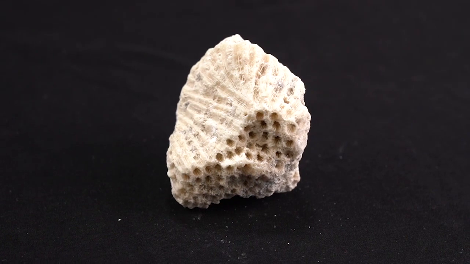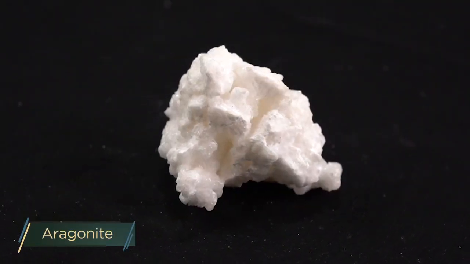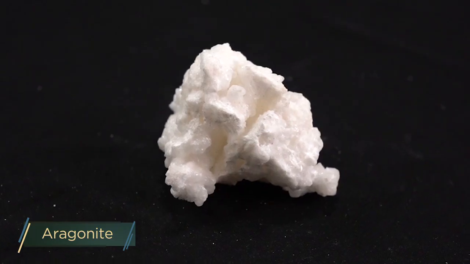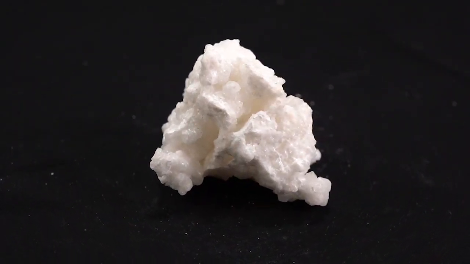In modern sedimentary environments, limestone is made up of 2 mineral forms of calcium carbonate. The first is calcite. This makes up hard structures in organisms like coral. The other form is aragonite, calcium carbonate in a needle-like form. These are frequently produced by calcareous algae.